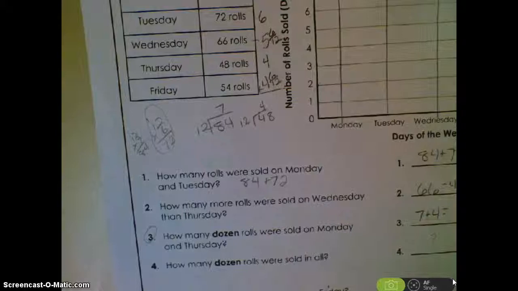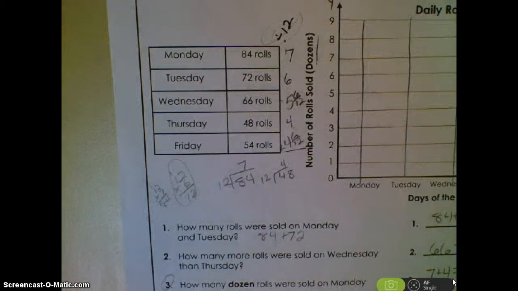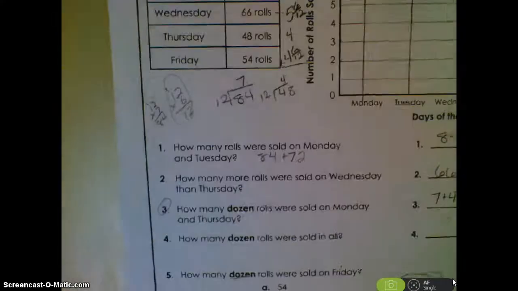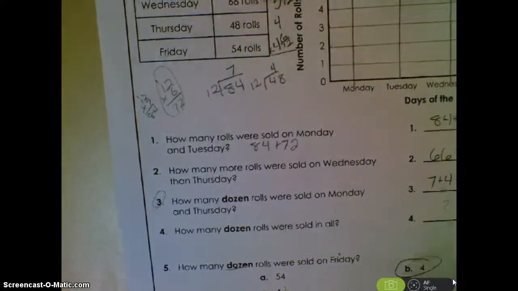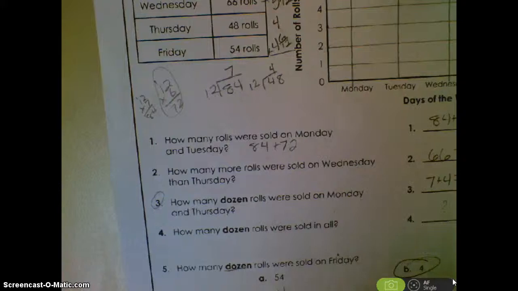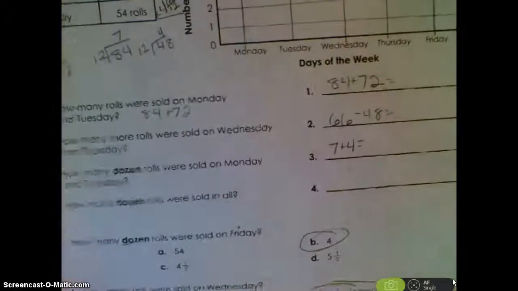So on this one, I would go with 5 1/2 dozen because it doesn't ask how many dozen. The previous one was pretty specific. It said how many dozen rolls were sold. This one's not saying it that way. It's just saying how many rolls were sold. And so I would say 5 1/2 dozen for that last one.